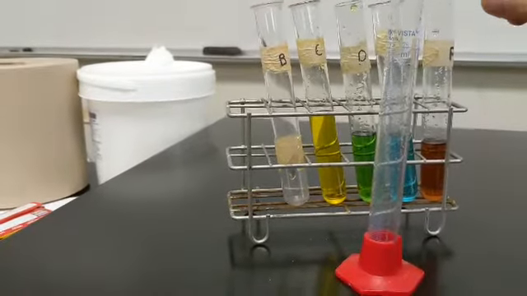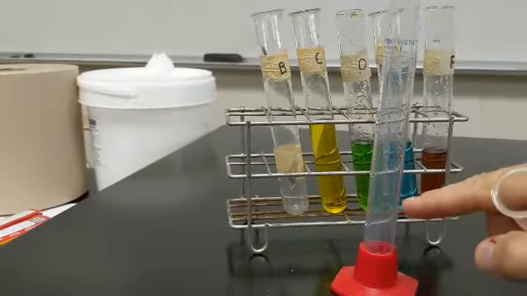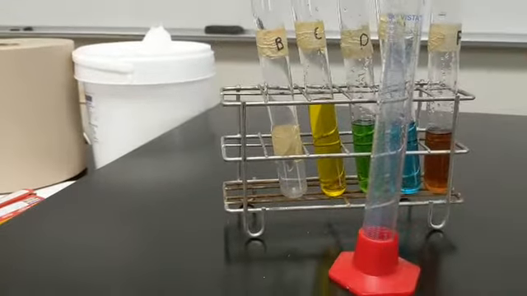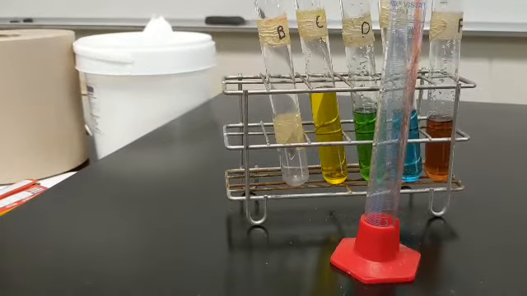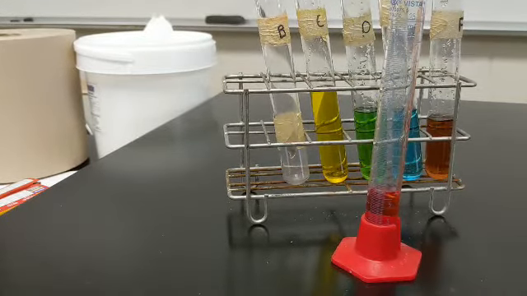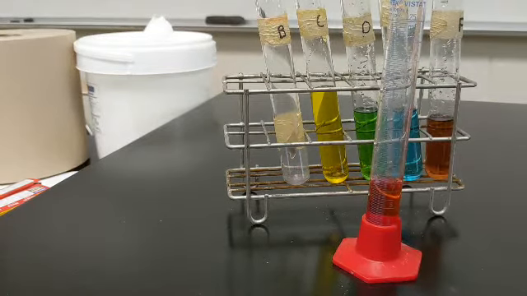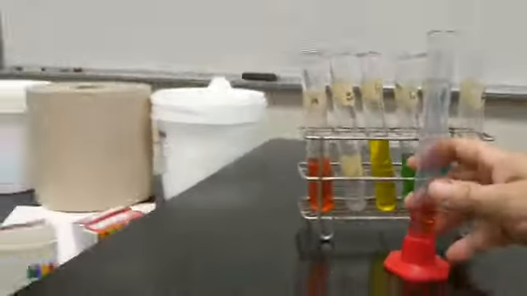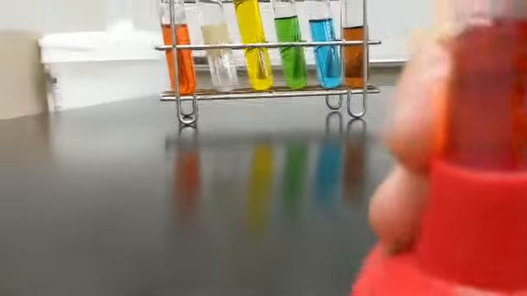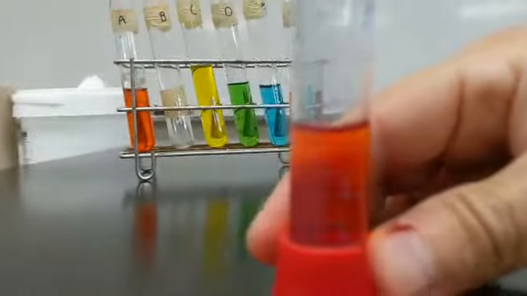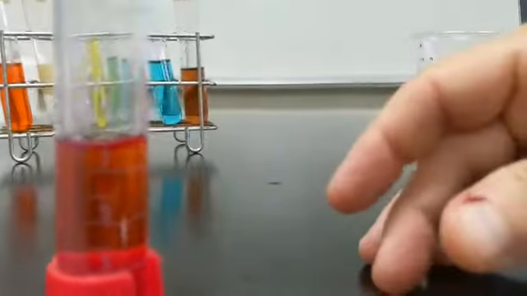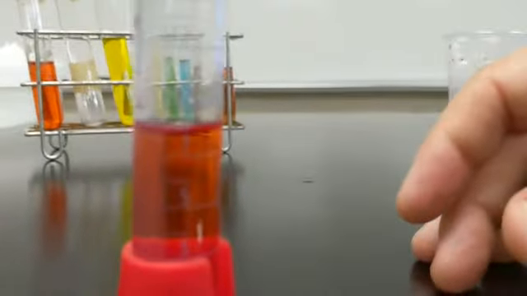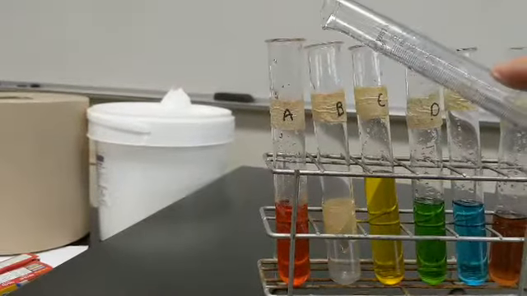Okay, so 8 milliliters to right about there. There we go. Well, it's not focusing, but it's there. And pour that into B.